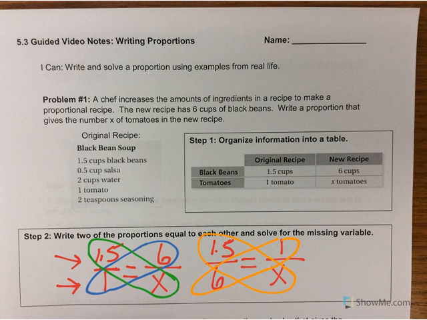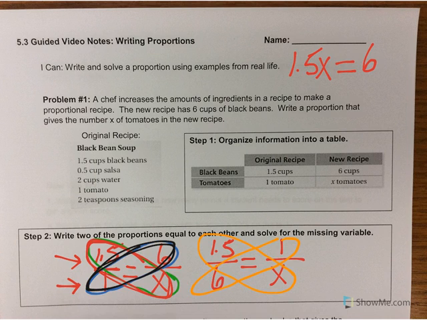So we multiply them. If these 2 fractions are equal to each other, cross products are going to be the same. We learned that in an earlier lesson. So I will multiply 1.5 times x, which is going to give me 1.5x, and that has to equal 1 times the 6, the opposite cross product. And 1 times 6 obviously is 6. And now it's just algebra. We want to get that x all by itself.